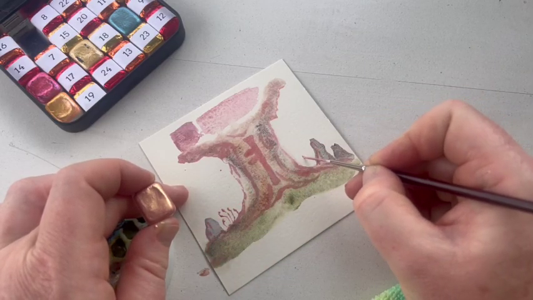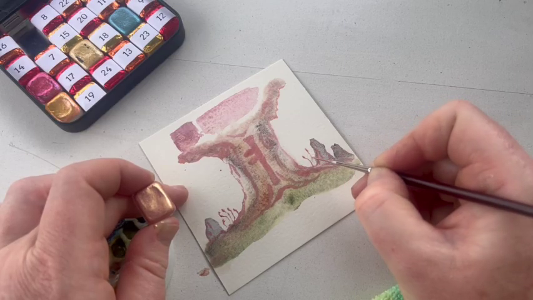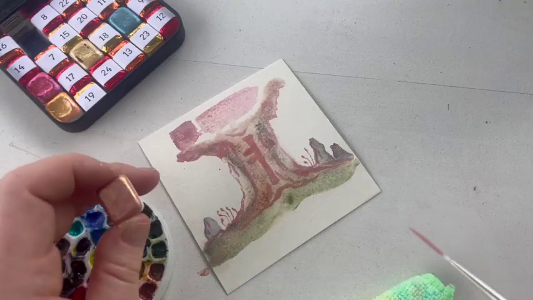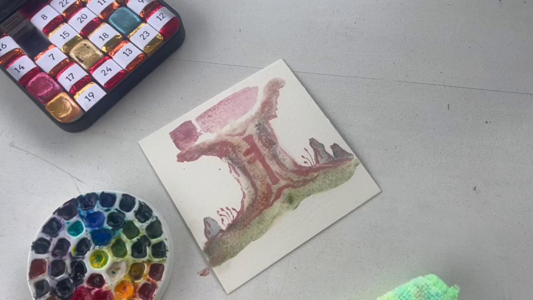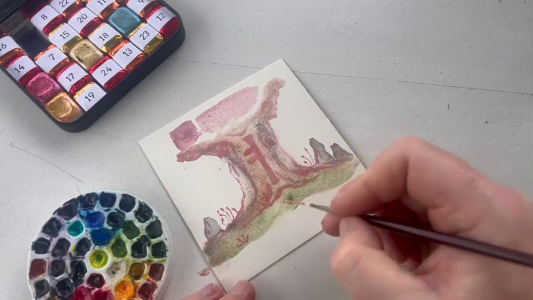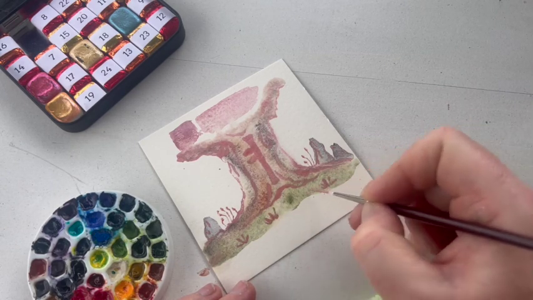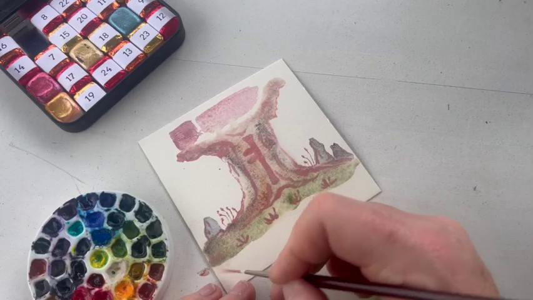I hope you guys have a really nice day. And here I'm just going to speed it up a little to paint the little grasses in. And then finish off with the writing and the sparkles.